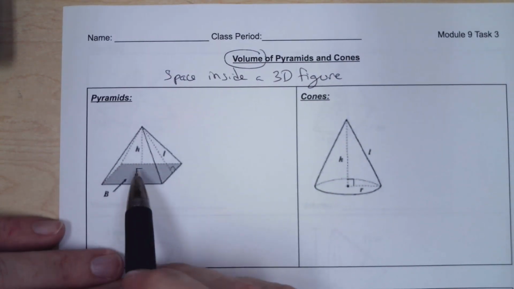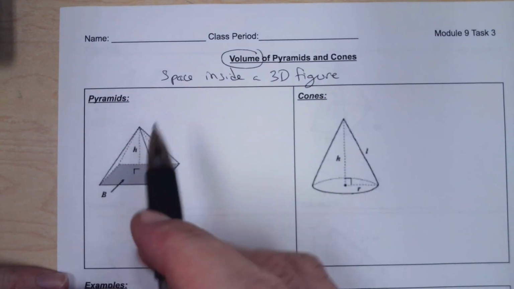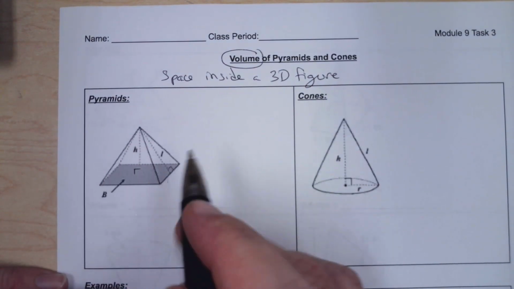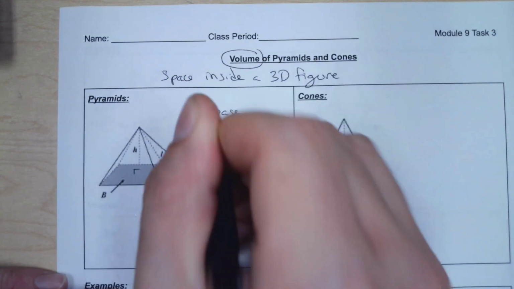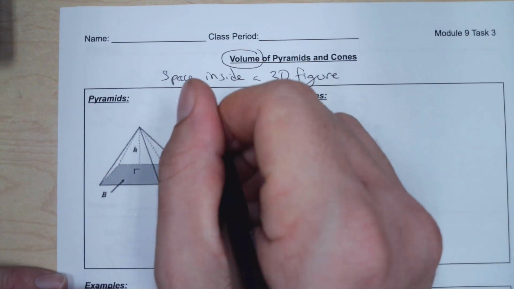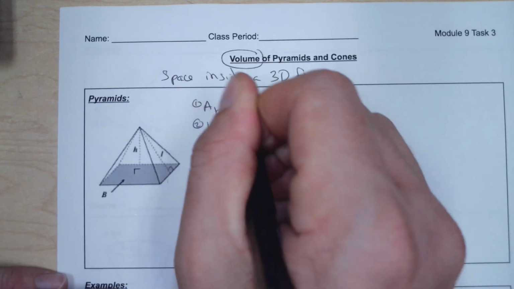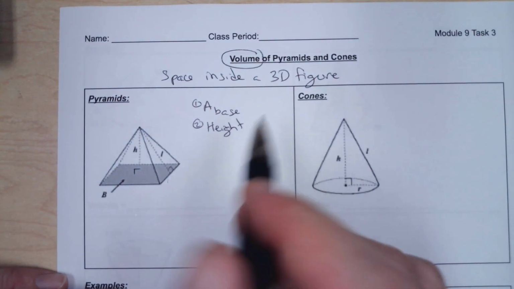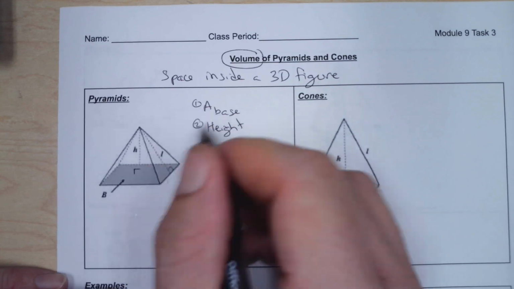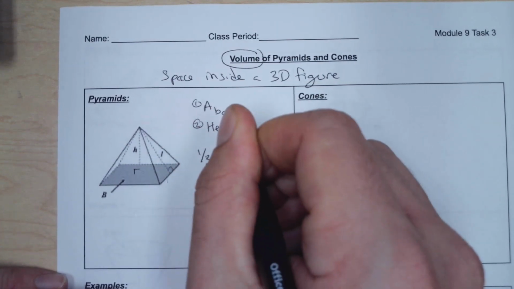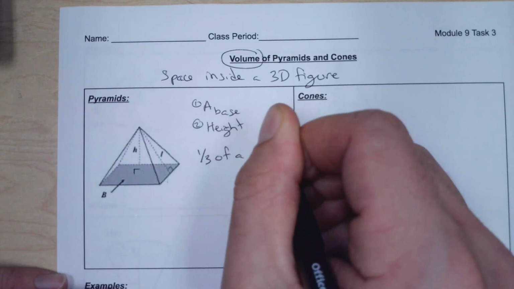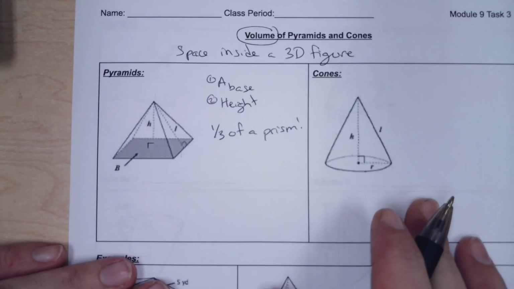Okay, so for a pyramid, you can take the area of the base. So we need area of the base, and then you need the height. Okay, so we need the height, and then what we're going to do is the pyramid is 1/3 of a prism. 1/3 of a prism.